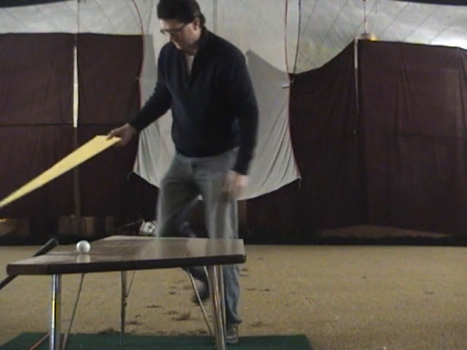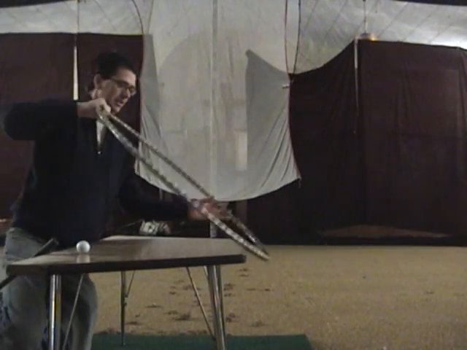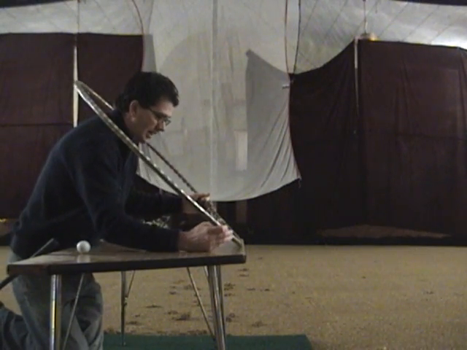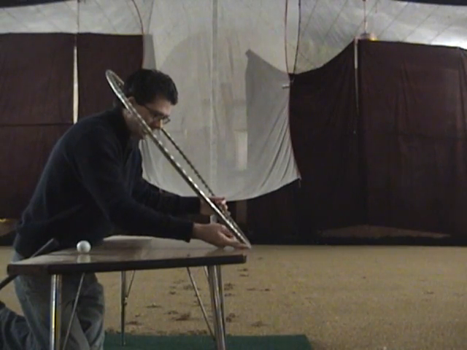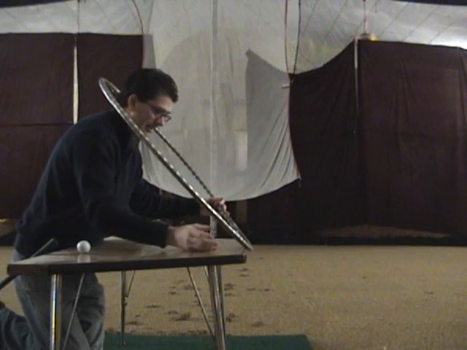In this case, that was level. Most of the time that doesn't happen. Here's something level. It looks something like this. On most iron shots, I'm hitting down on the ball. The ball's getting hit back here, with the lowest point somewhere in the ground below this target line.